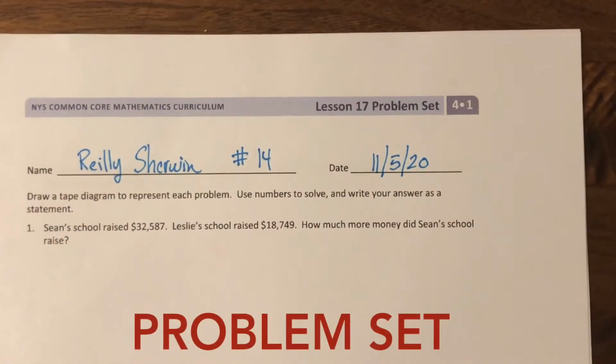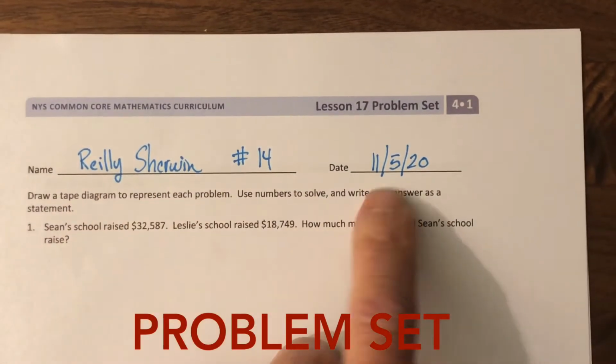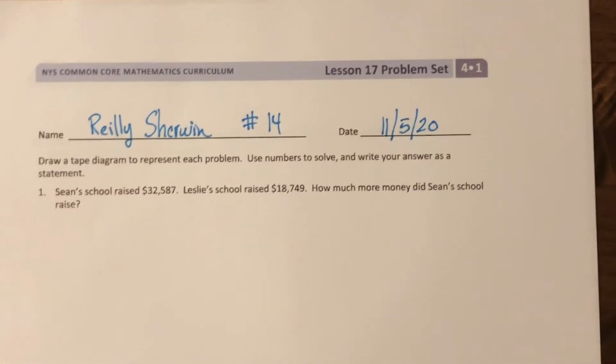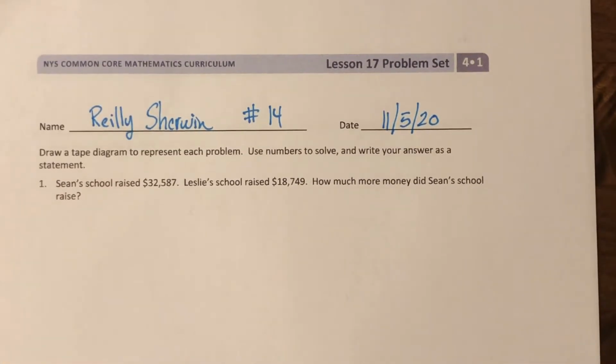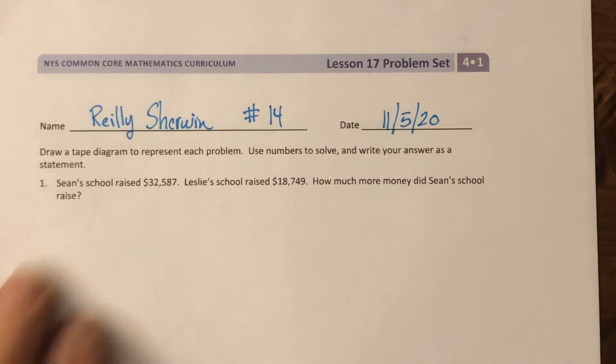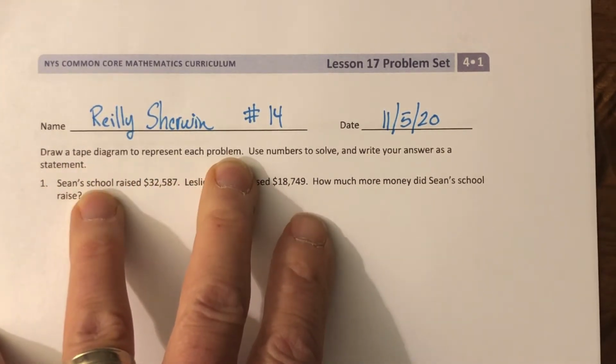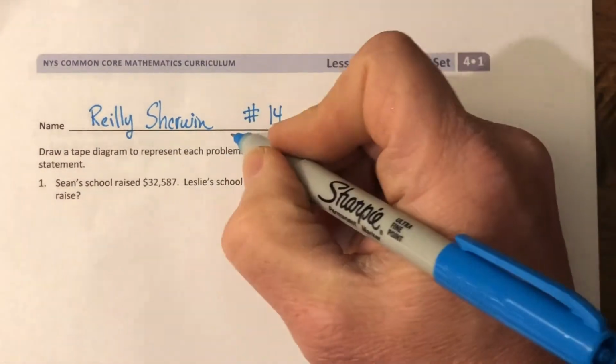All right, so here we are with our problem set. Name and number should be at the top with the date. Okay, so we're going to work the first two problems, and then you are going to go off on your own if there's time. We're going to draw a tape diagram to represent each problem. Tape diagram first. That's what we need to do.